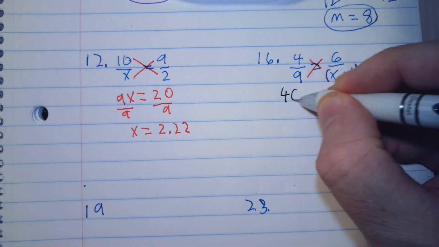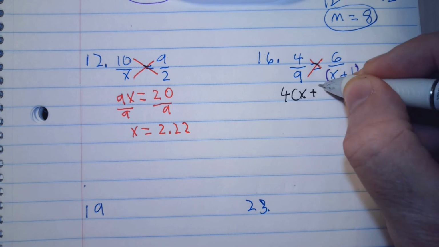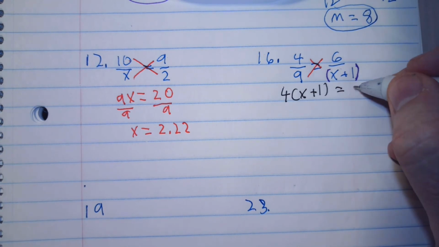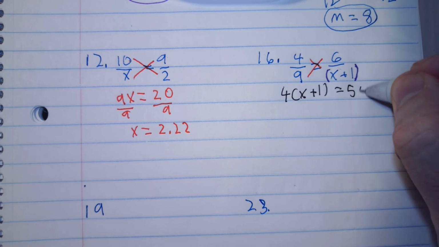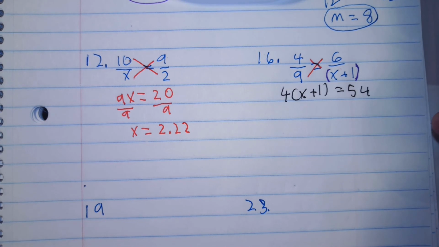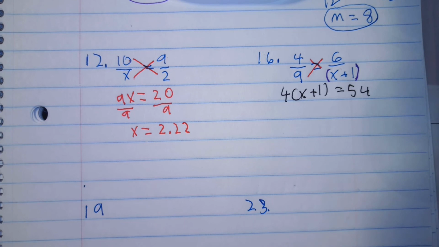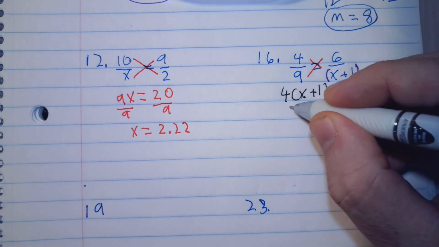So that would be 4 times x plus 1 equals, well, then that's 6 times 9. That's going to be a 54. And there is more than one way to do this. I'm just going to do it this way. As long as you're using legal algebra, then I don't mind, but show your work.